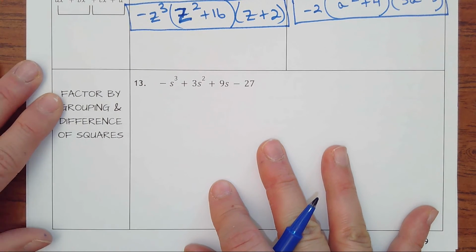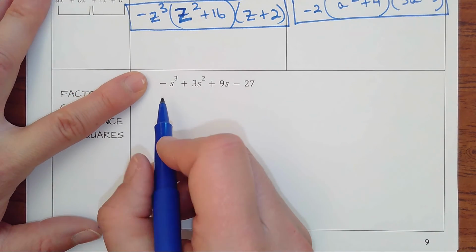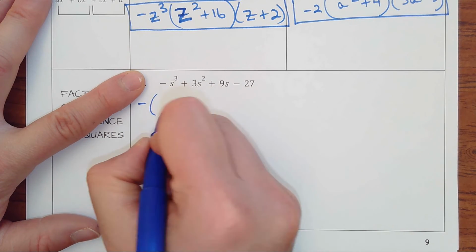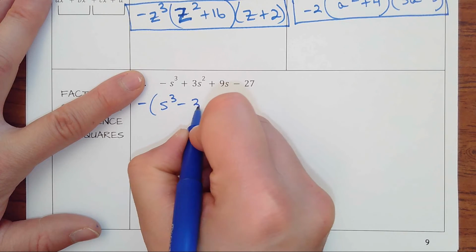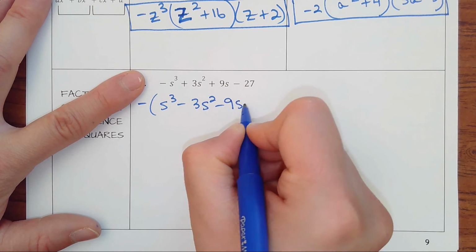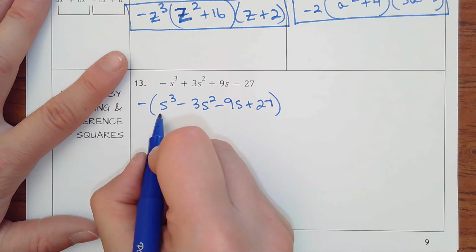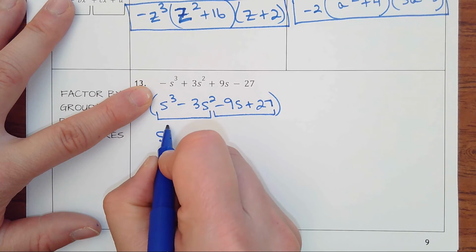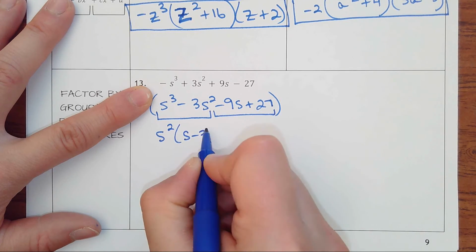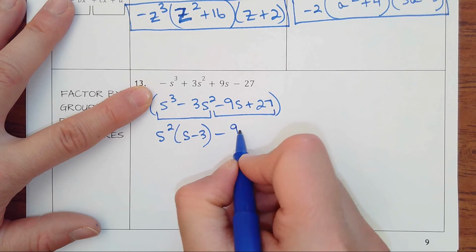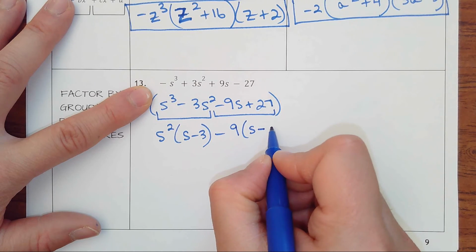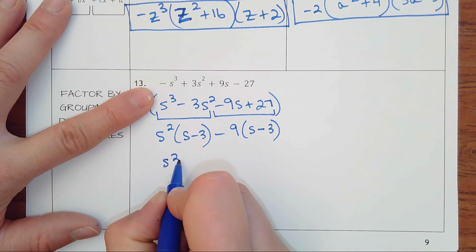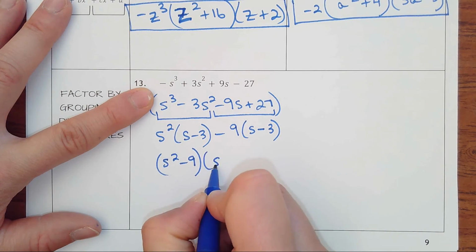One more. Factor by grouping and then difference of squares. Okay, can we take anything out? Not a number, not an s, but a negative. So let's do that first. Changes that. Changes. Group, because there's 4 terms. I can take out an s squared. Bring down my minus, take out a 9. Okay, rewrite it. So it's s squared minus 9 times s minus 3.